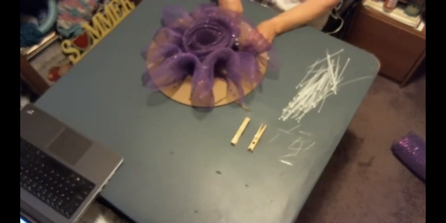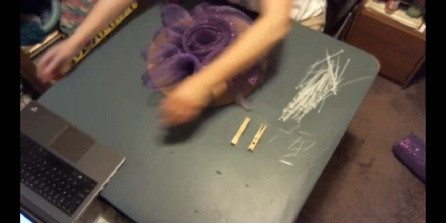Am I blurry? Hold on a second here. Oh. Hold on one second for me. This is why I want to get myself a new camera. There we go.